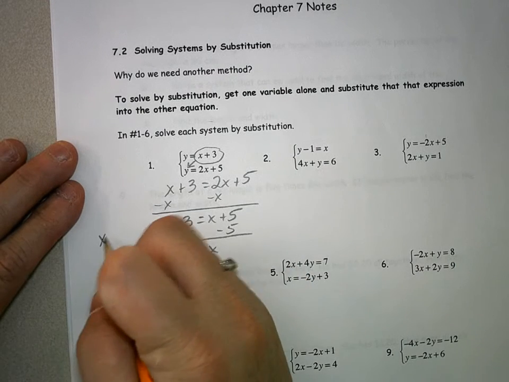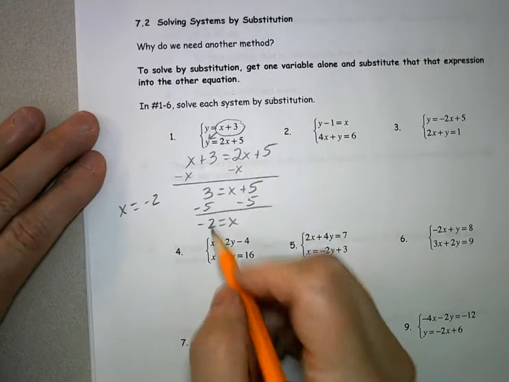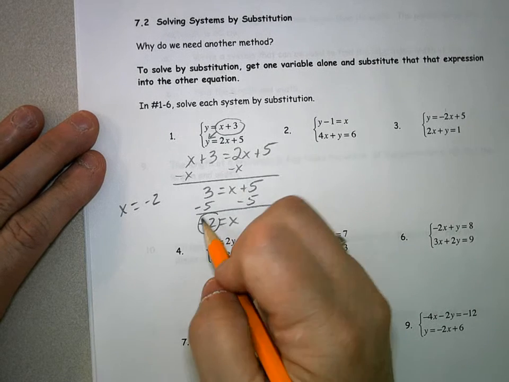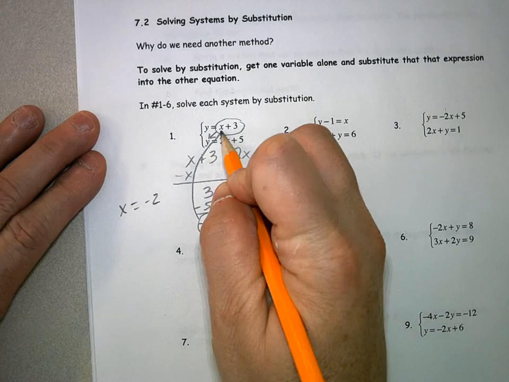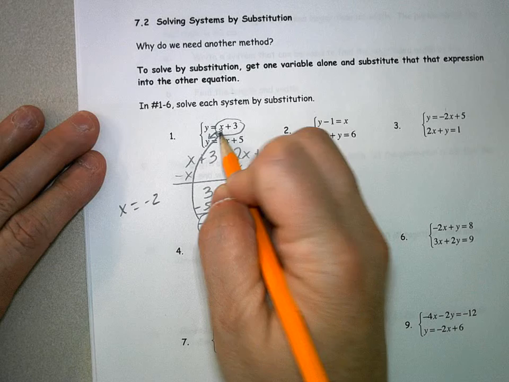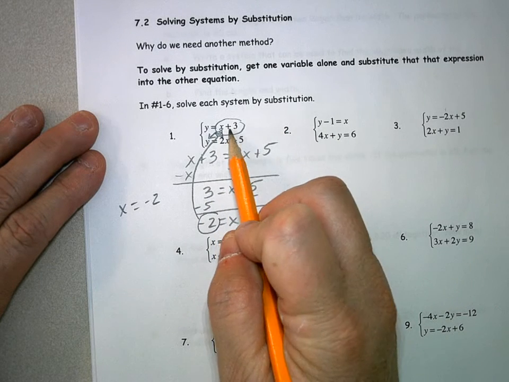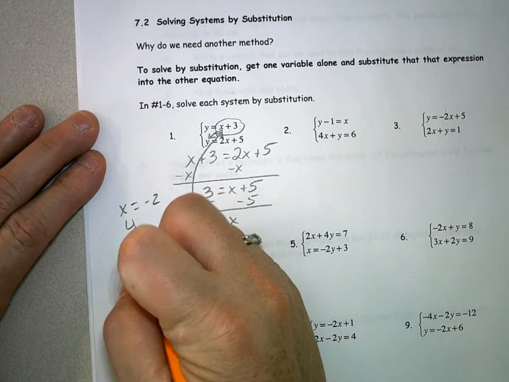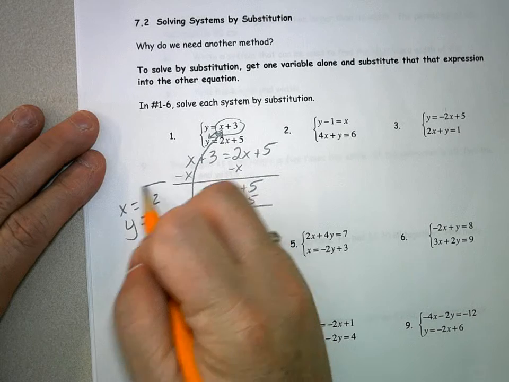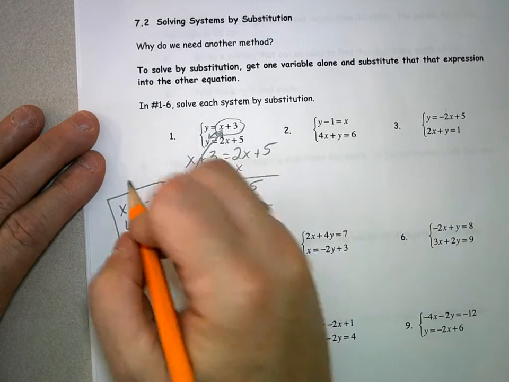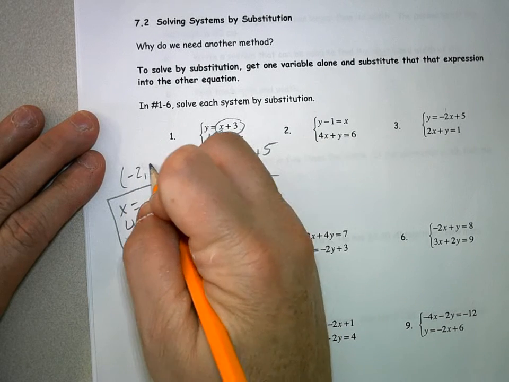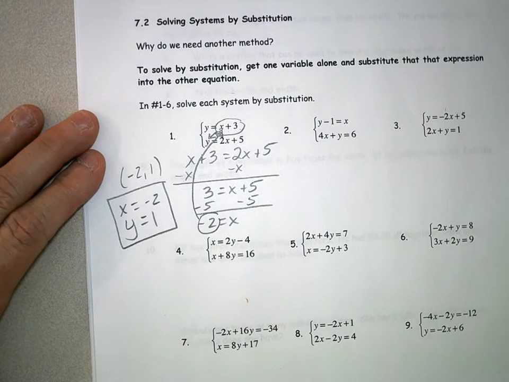So x equals negative 2, and now we take that number, and I'm going to put it in for this x. Negative 2 plus 3 is 1, so y equals 1. And if you want to write that as an ordered pair, you can.